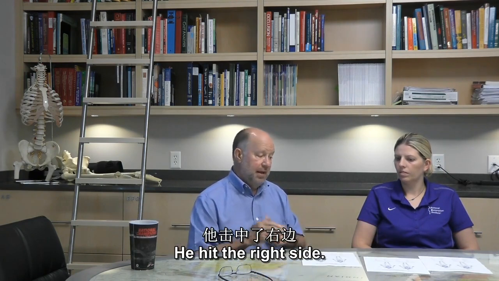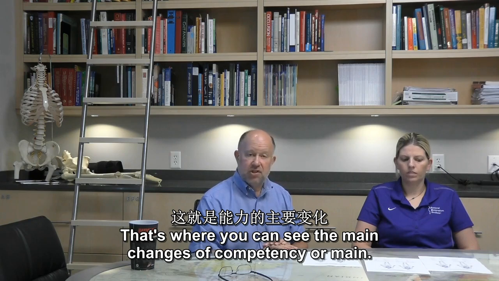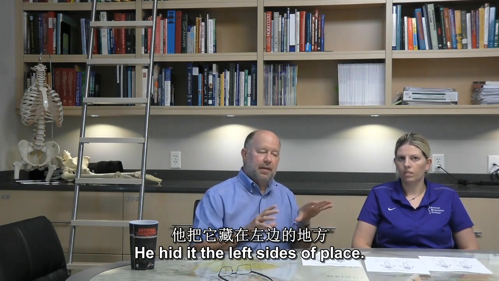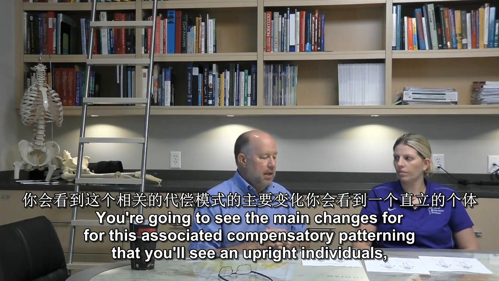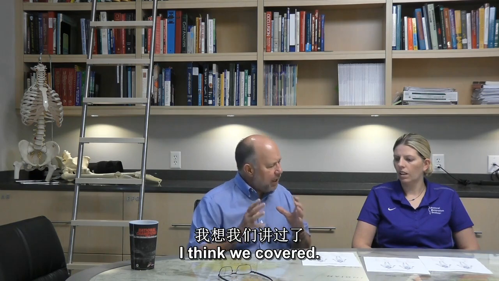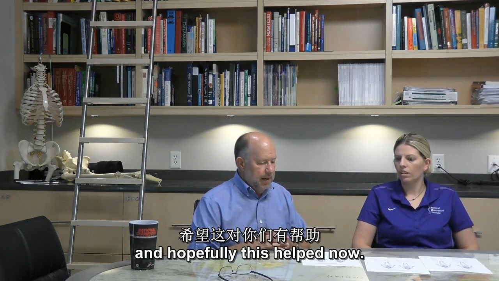And James hit it. He hit the right side. That's where you're going to see the main changes of compensation. The left side. Left side, excuse me. He hit it. The left side's the place you're going to see the main changes for this associated compensatory patterning that you'll see in upright individuals especially. So I think we covered that, Jen. I think that's really what we intended to do here, and hopefully this helped.